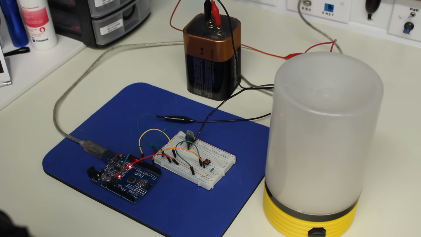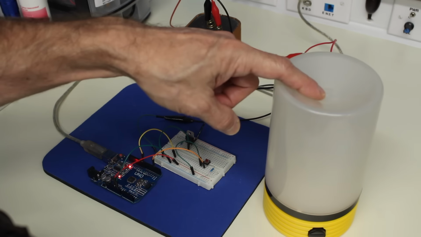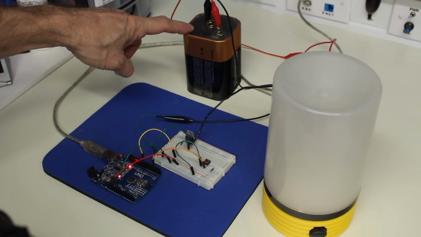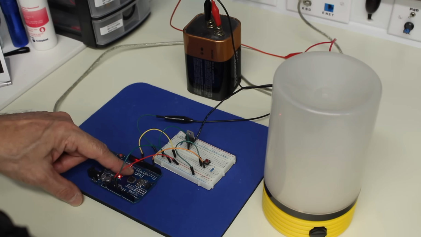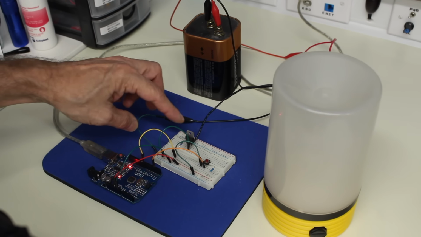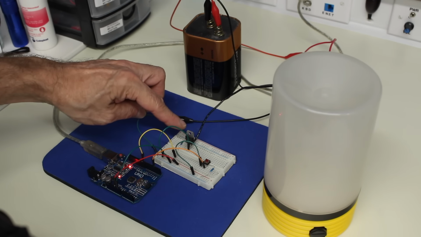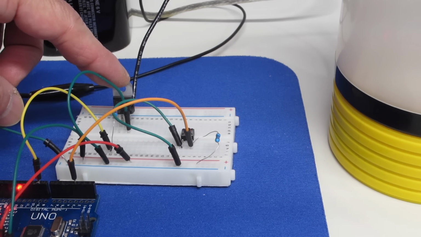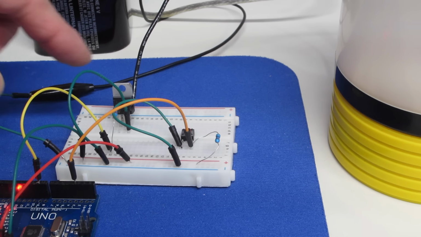Alright, here's our experiment number 1 all set up. Now this is our 6-volt lamp and the 6-volt battery that's driving the lamp. Of course, we've got our Arduino over here, and on the solderless breadboard, if you can see it at the back here, we have our TIP120 power transistor, the power Darlington.